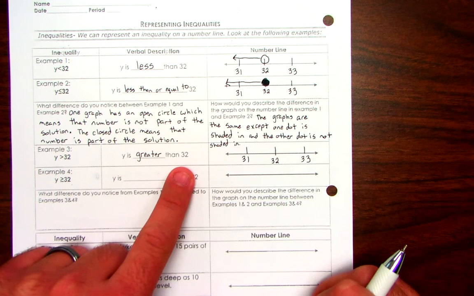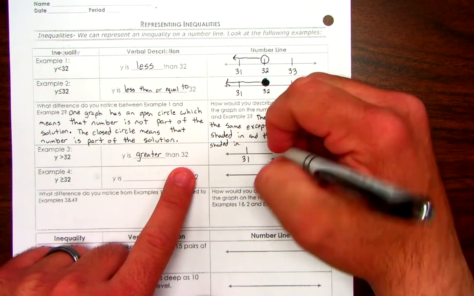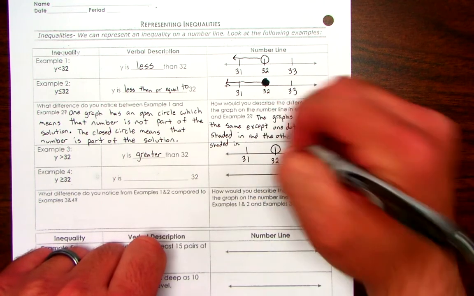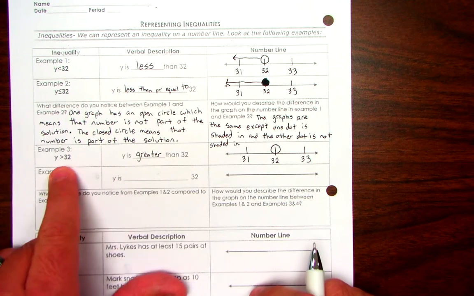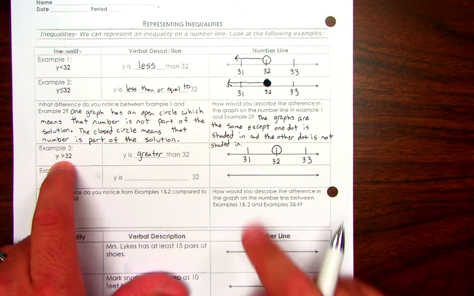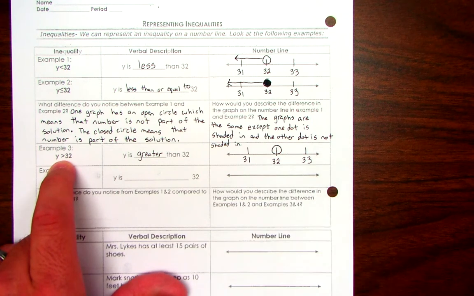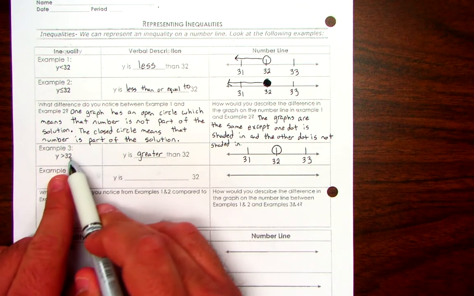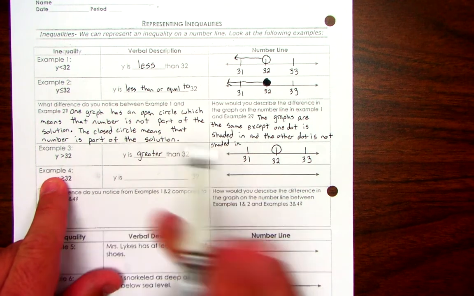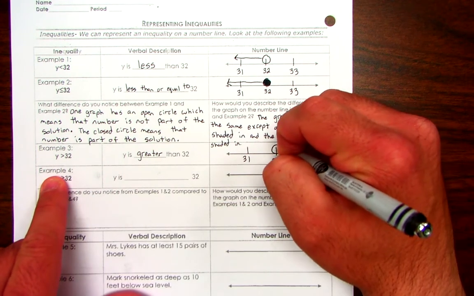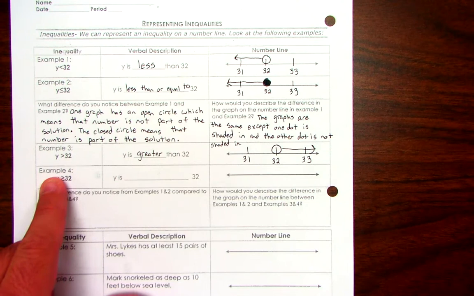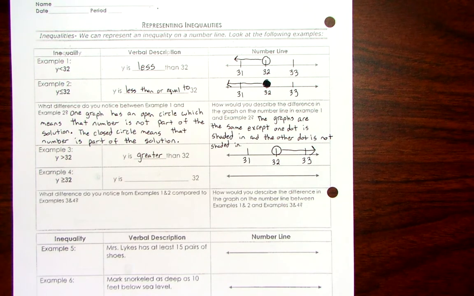We put an open circle at our solution, which is 32. Is there a solid bar? No. So leave it open. It means we cannot equal that number. Which way is the tip of the arrow facing? The tip is facing to the right. So we would shade everything to the right. So that means any number bigger than 32 is a solution.